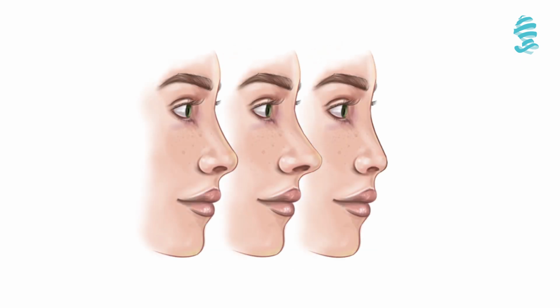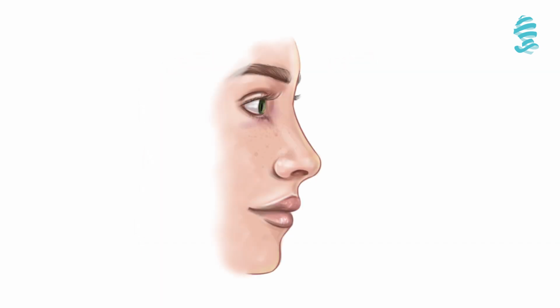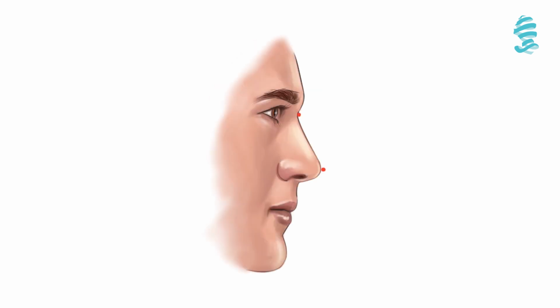Tip projection is the distance of the tip from the face. It can be normal, over, or under projected. Tip rotation is the location of the tip on an imaginary arch touching the forehead, tip, and chin. It can be normal, under, or over rotated. The length of the nose is the distance from the root of the nose to its tip.